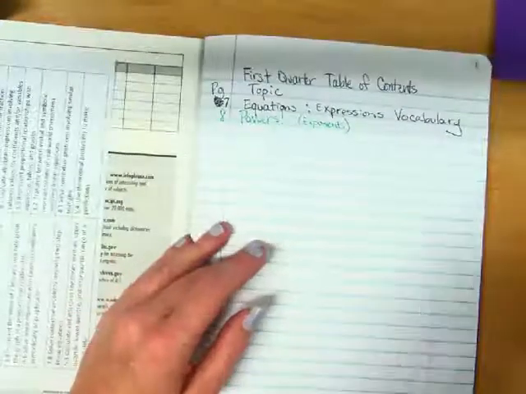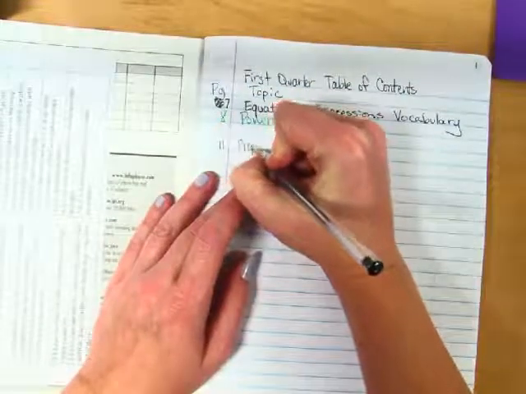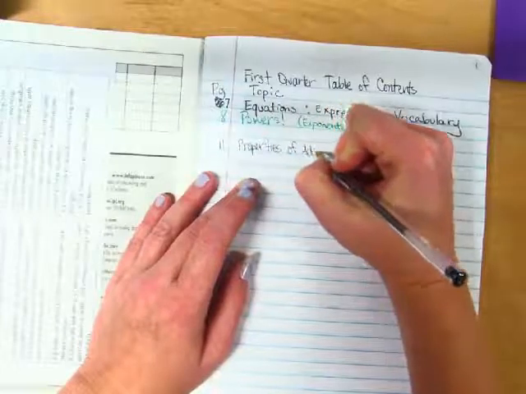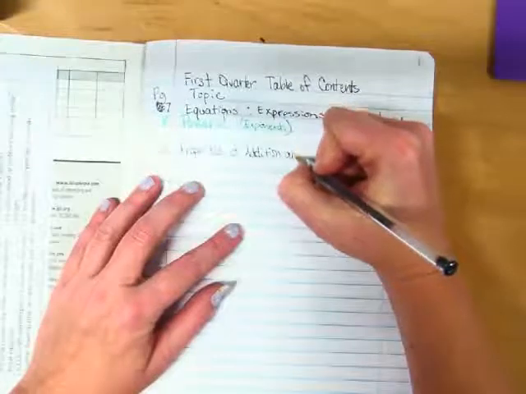So I'm going to go to my table of contents and write that page 11 is the properties of addition and multiplication.